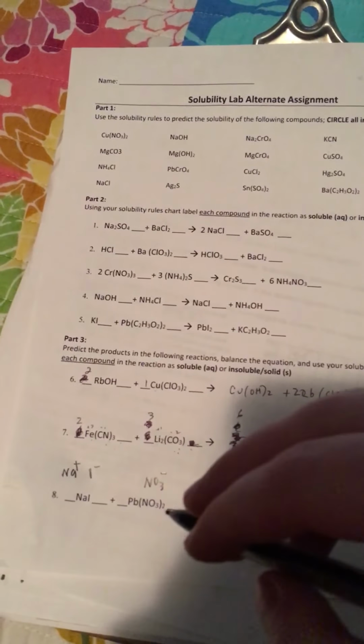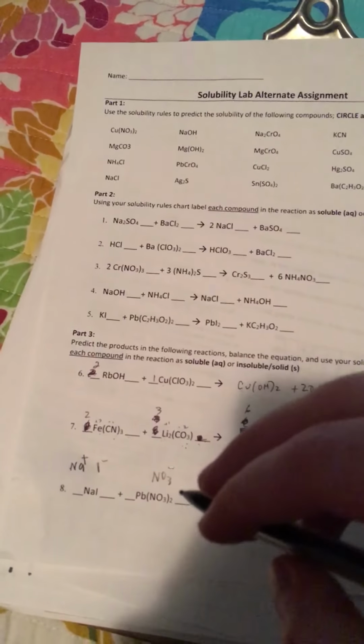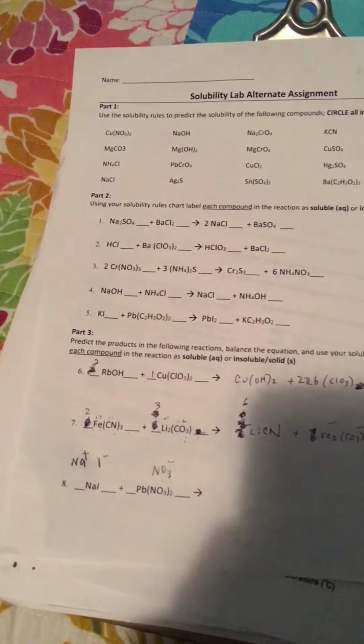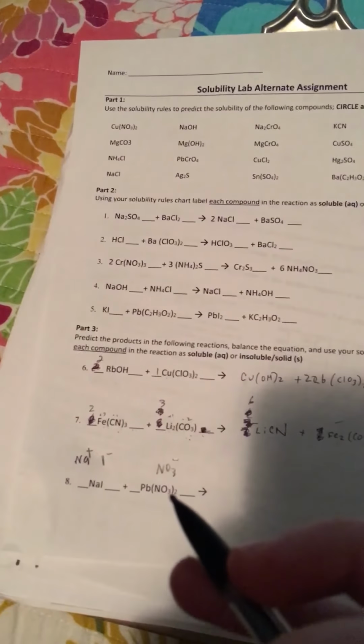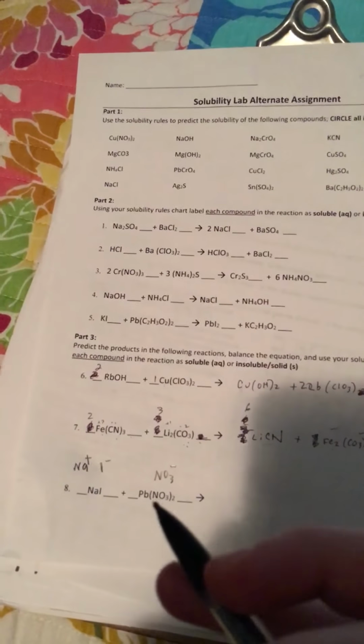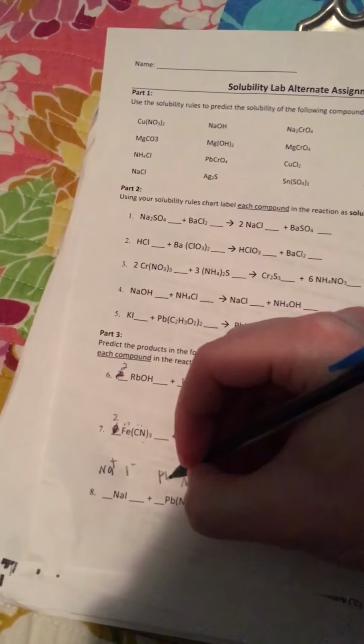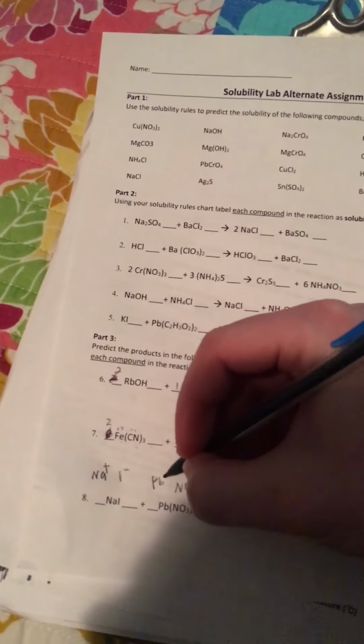This is a bit of a weird metal right here, but NO3 we know has a -1 charge, but there's a 2 right here outside the NO3, so we know that that had to come from the Pb. So Pb is going to have a +2 charge. Since it's still a metal, it's going to have a positive charge.